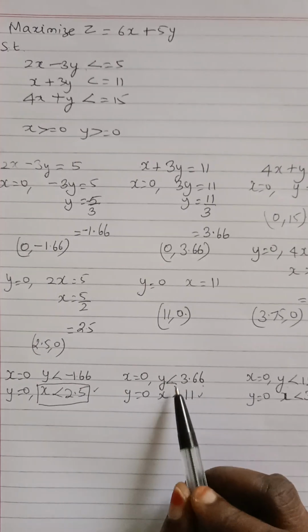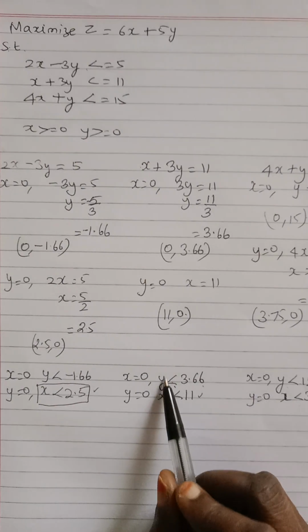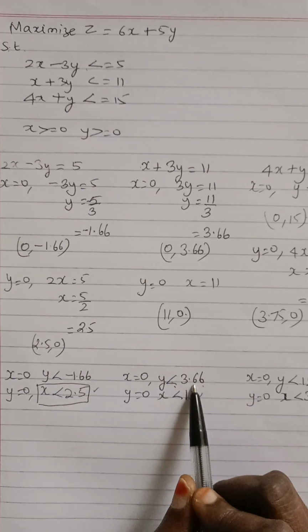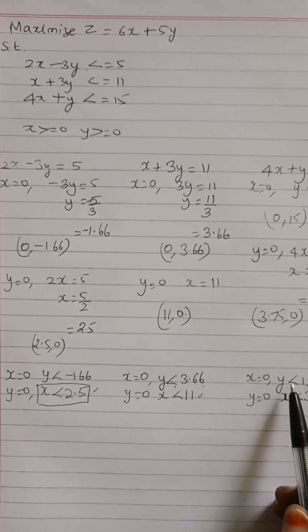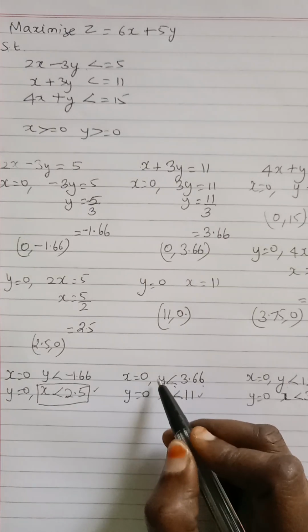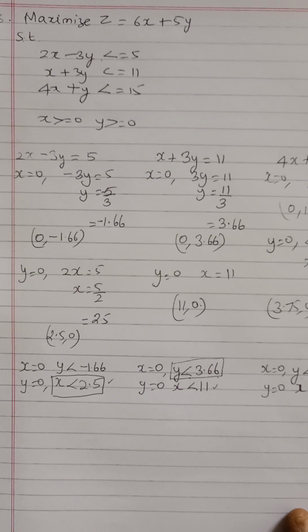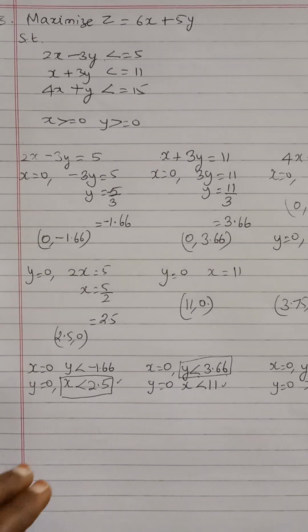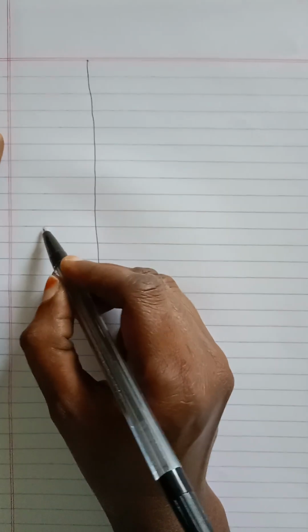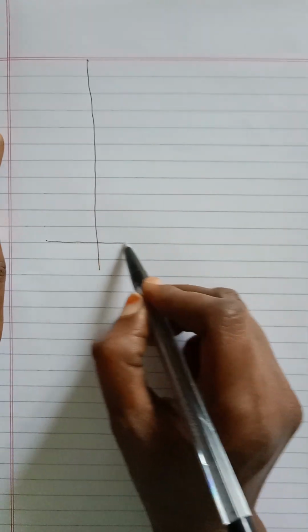We have to satisfy both conditions, because y less than 3.66 satisfies this condition as well as this condition. So we take this point. So now we'll draw the line.